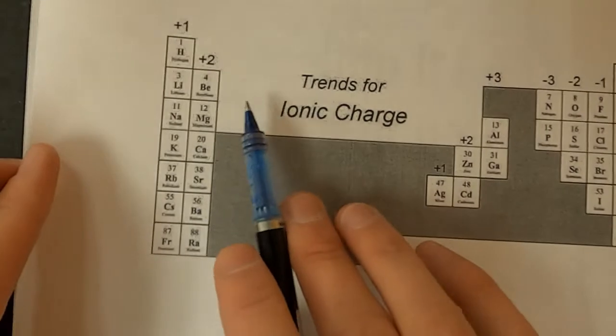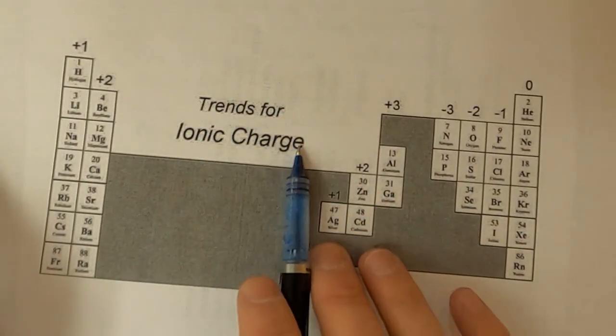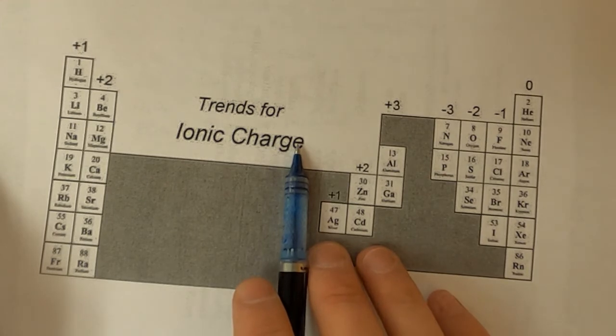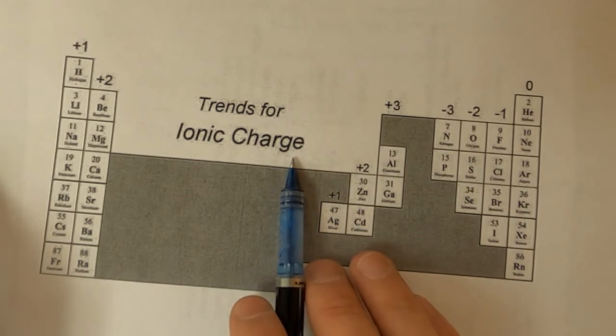And so just saying magnesium chloride, if someone knows their trends for ionic charge, they would be able to know that the formula is MgCl2, and therefore saying magnesium dichloride would be redundant and extra information.